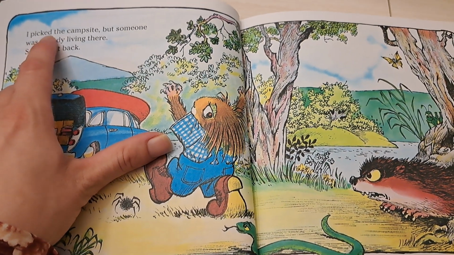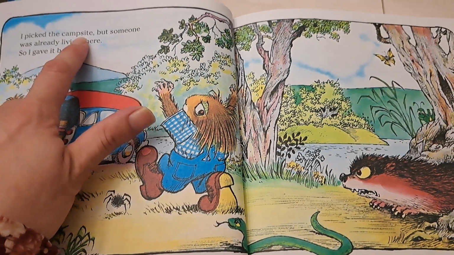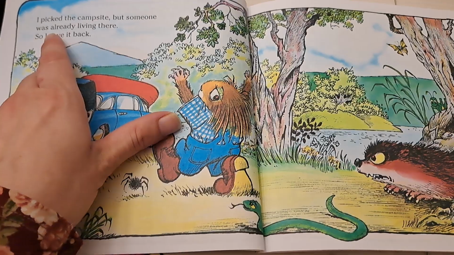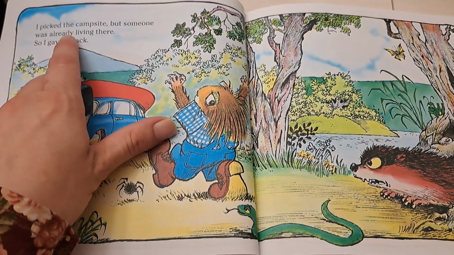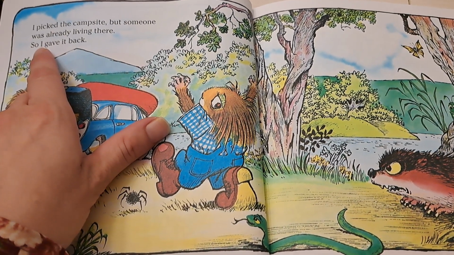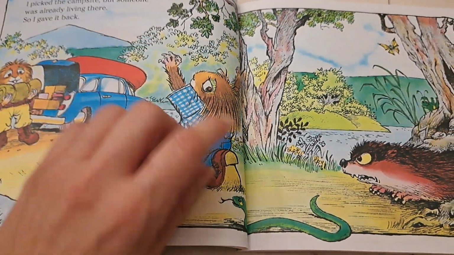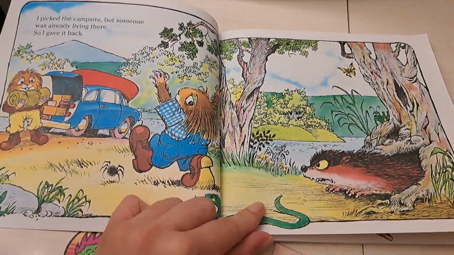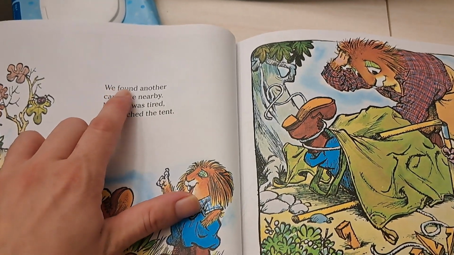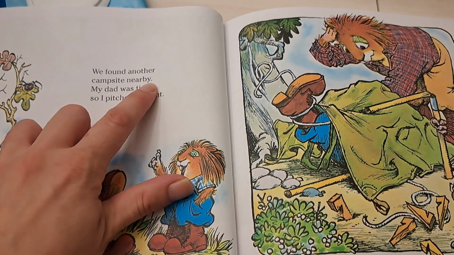I picked the campsite. That's a compound word. Here's another one. But someone was already, another one, living there. So, should have been a comma right there. I gave it back. Oh my goodness. There were quite a few people living there. We found another campsite nearby.